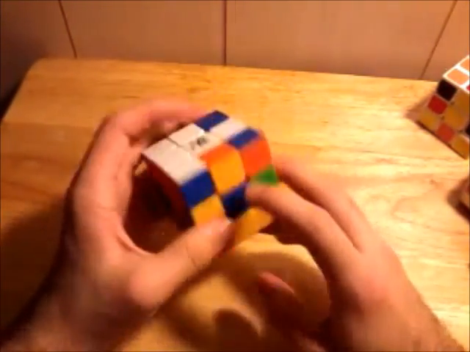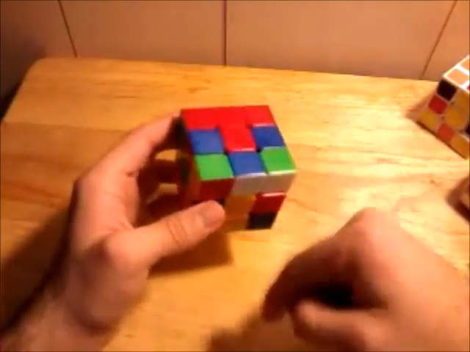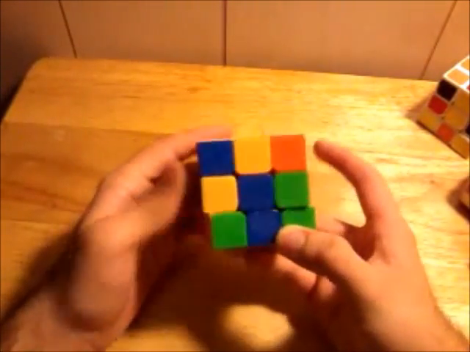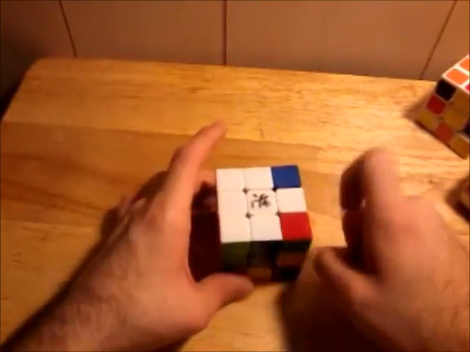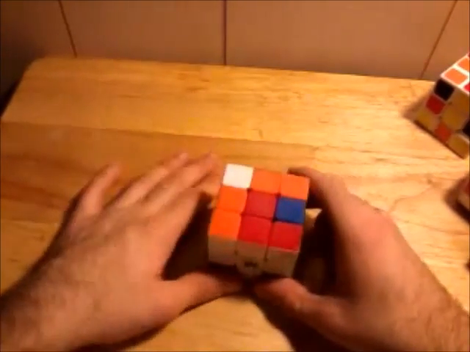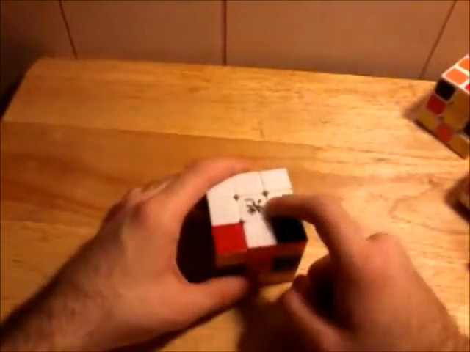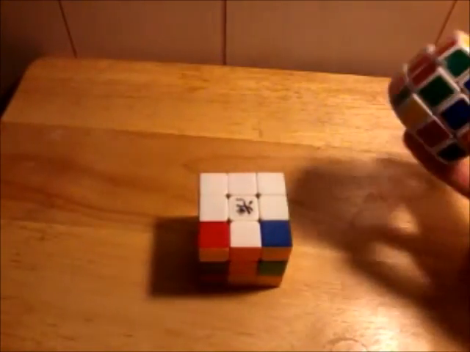Now we need the last part of the cross, white and blue. White's already facing down, so we align blue with blue, and align white with white. So we have a cross. And now we have the first step done. Remember what I told you.